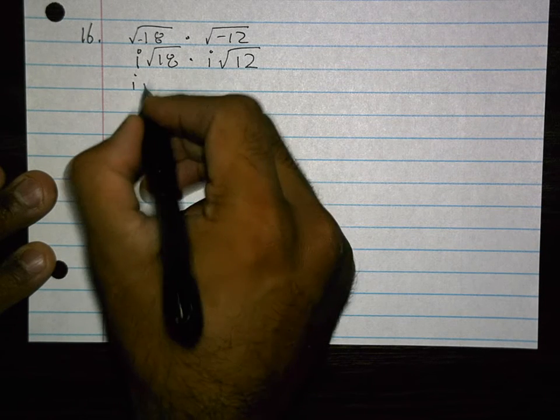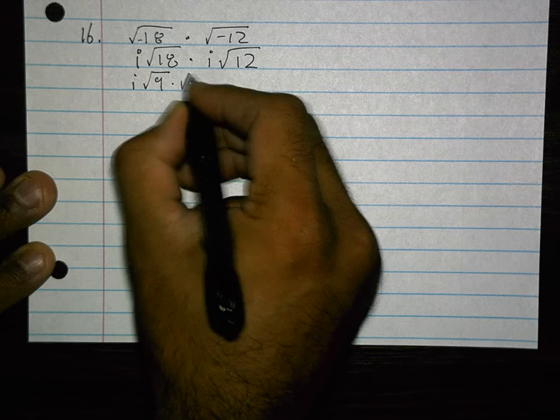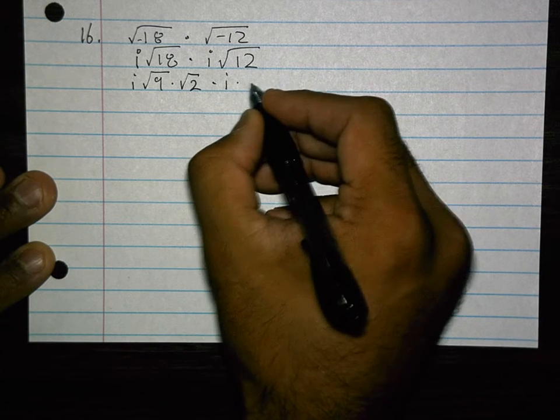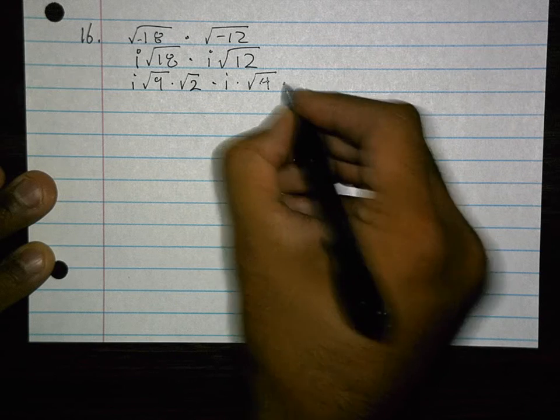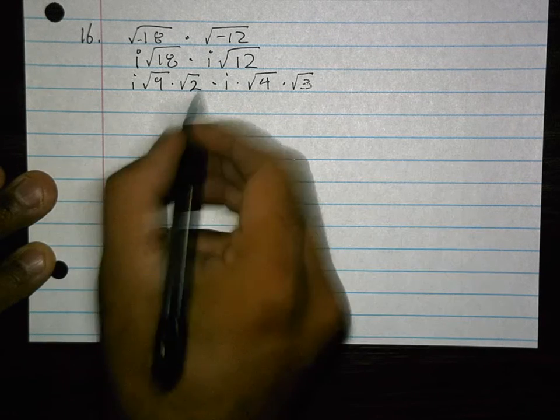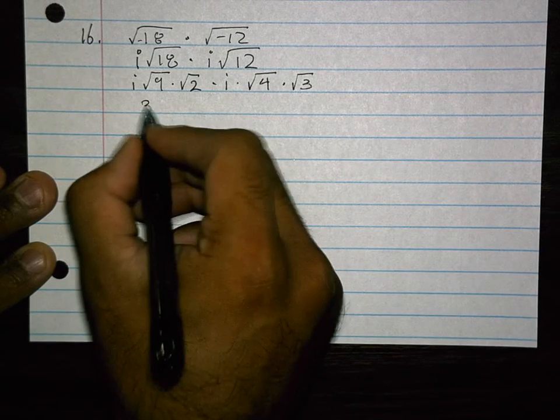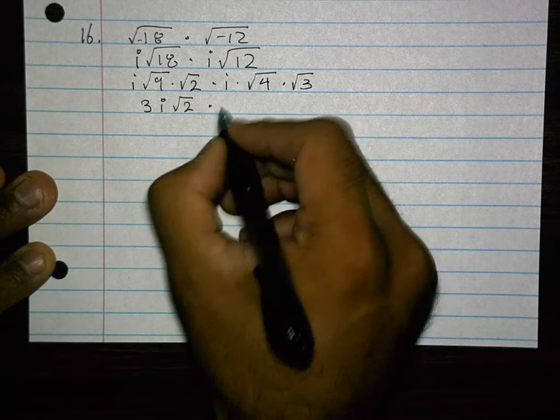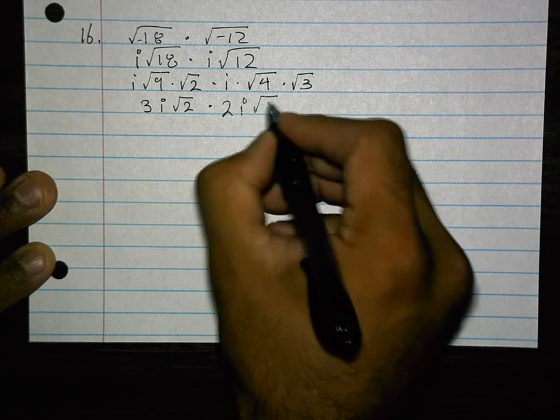Simplify this a bit. So I can say this is the same as 9 times 2. This is the same as i times root 4 times root 3. So I'm going to put this 3 out front. So 3i root 2 times this 2i root 3.